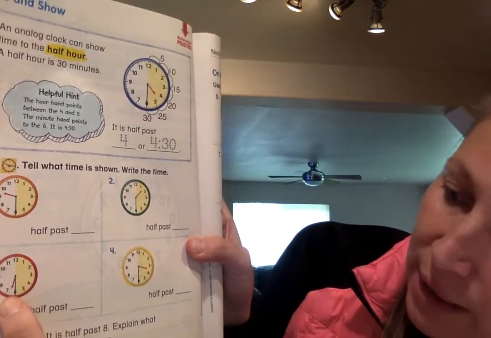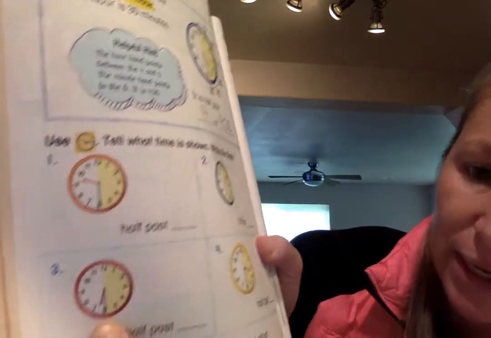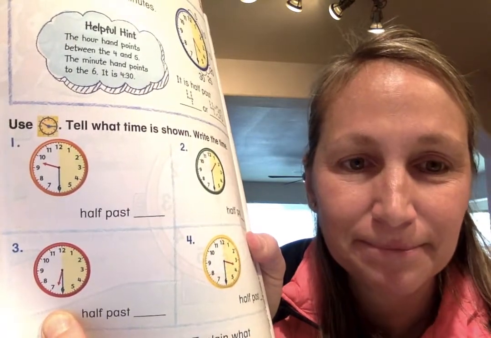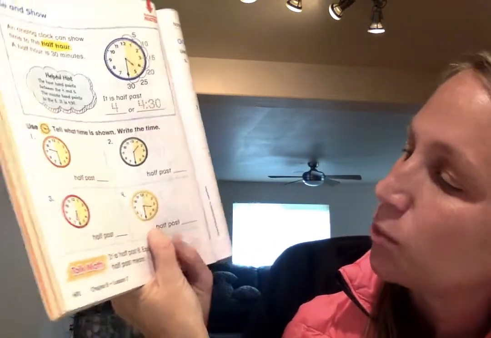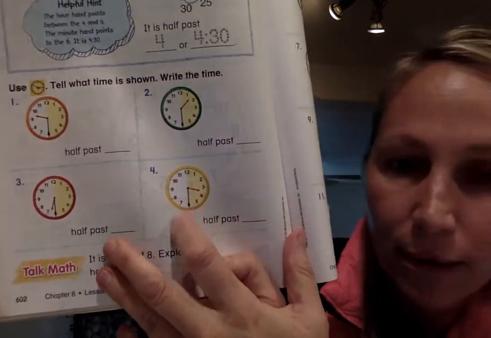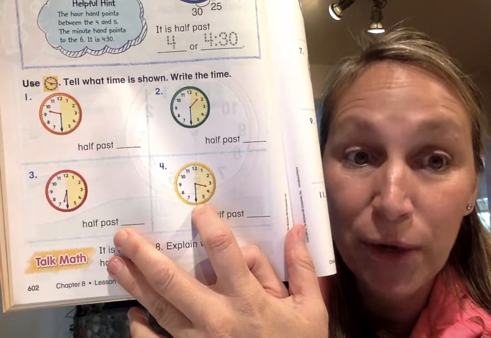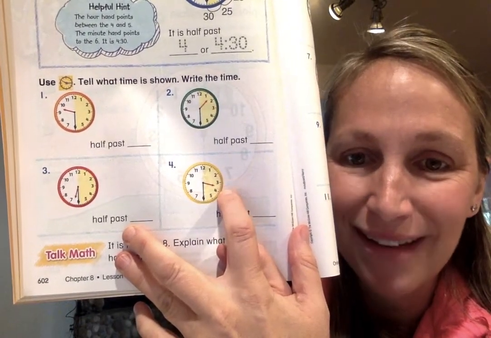All right, let's look here. Let's look at the hour hand. It's halfway between 6 and 7. And the minute hand is pointing straight down. So it's half past what? You're right. It's half past 6 because it hasn't even reached the 7 yet. And the last one here, let's take a look. The hour hand is between the 3 and the 4. The minute hand is pointing straight down at the 6. So we know it's half past. Half past which hour? Half past 3.